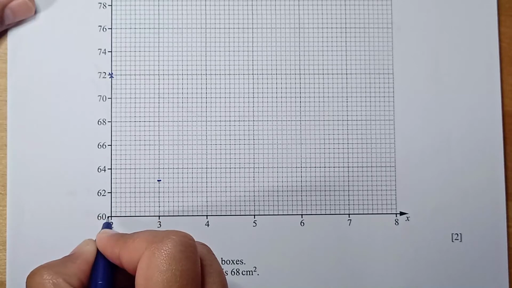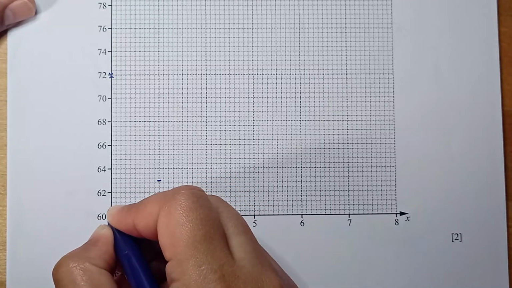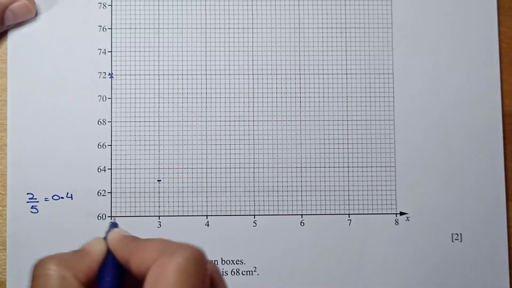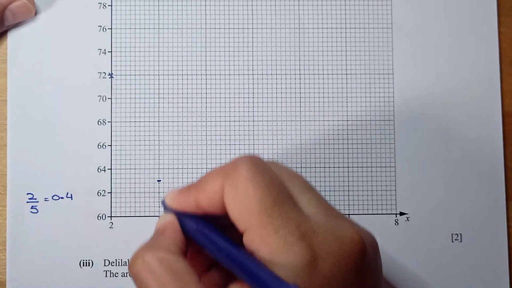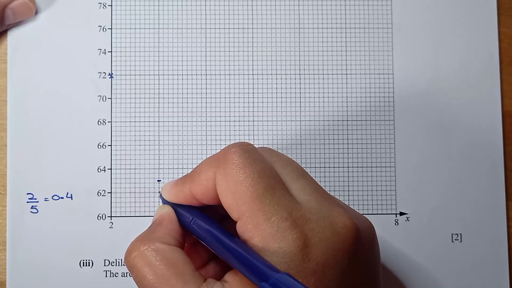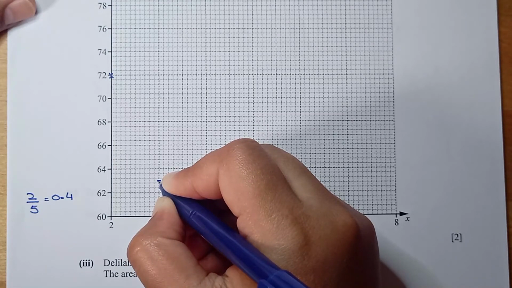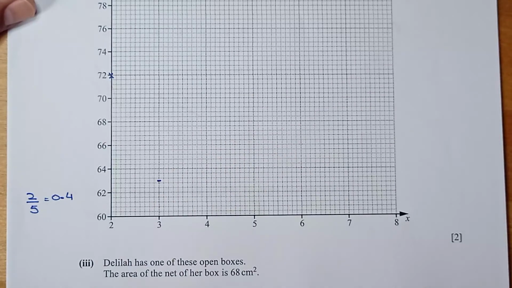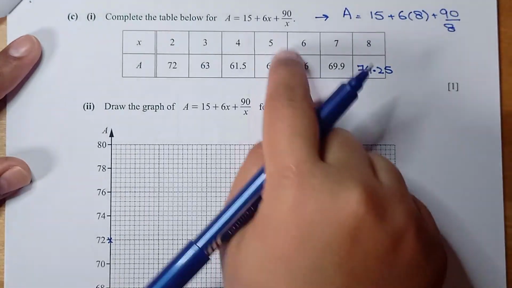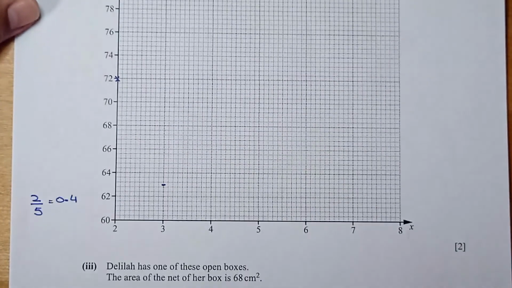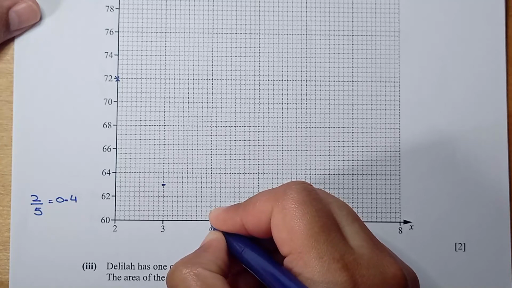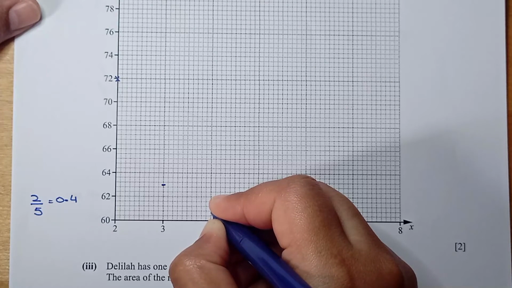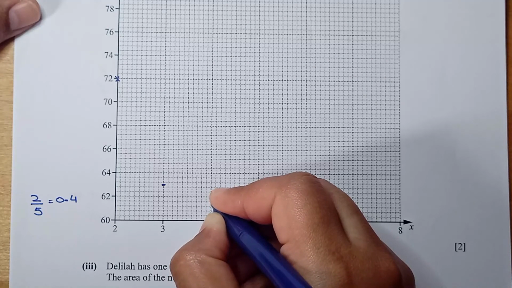So this difference is 2. And how many blocks? 1, 2, 3, 4, 5. So 2 divided by 5 is 0.4. So each block is representing 0.4. So for 3 we have 63. So we have 62, 62.4, 62.8, and 63.2. So this is 63. Yes, I'm right. Now for the fourth, when x is 4, this is 61.5. So for 4, we have 60, 60.4, 60.8, and 61.2, 61.4, and 61.5 is over here.